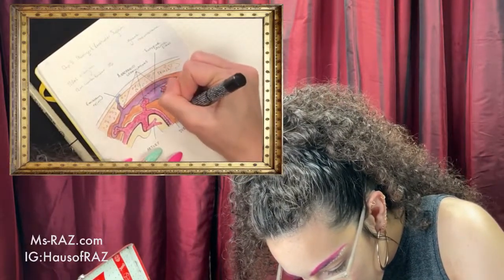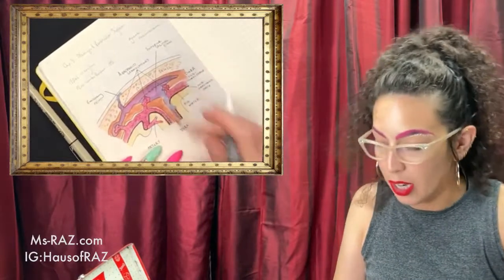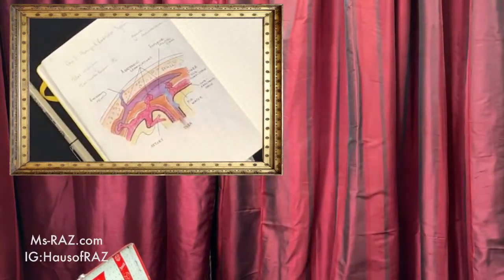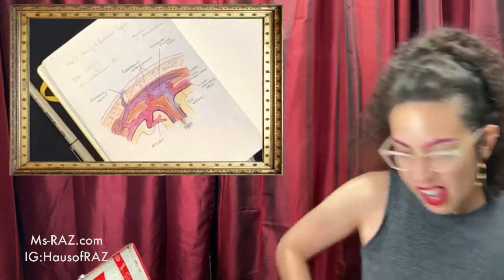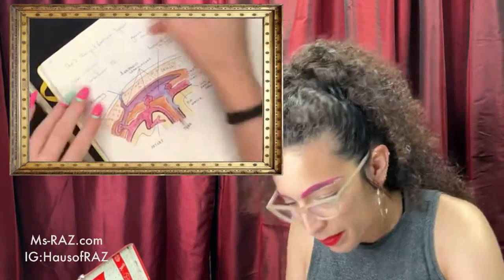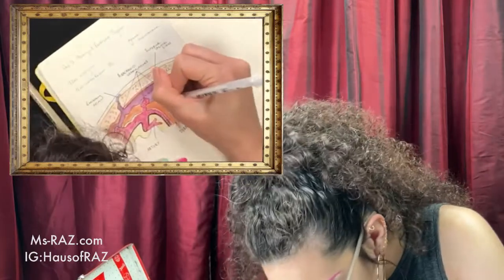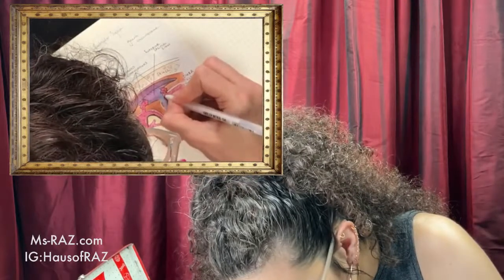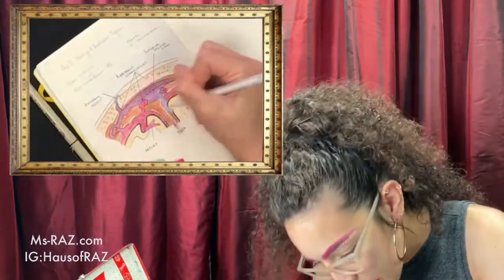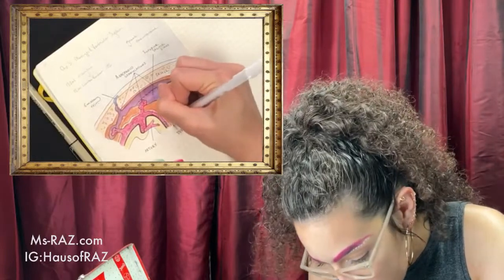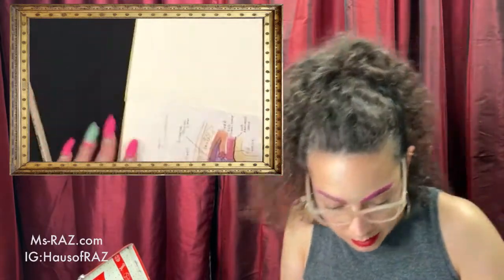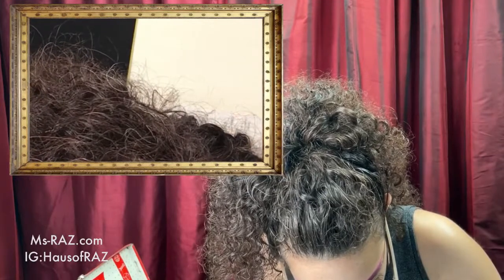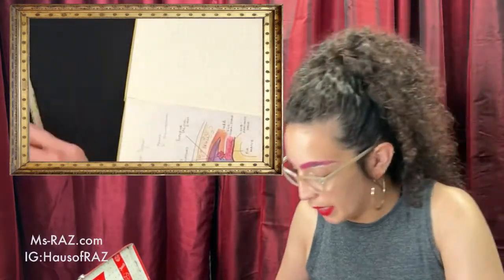Oh, this sucks. Come on. Oh, wait. Josh recommended some jelly pens to me. Joshy poo for the win. Let's try this. Sort of. Why would you call the little space the arachnoid space?